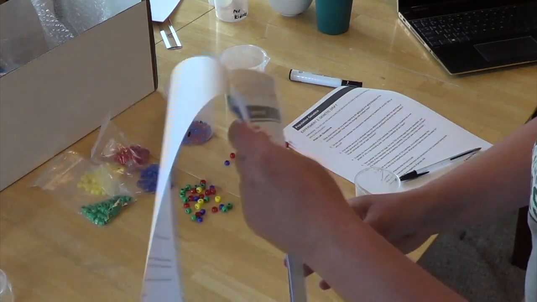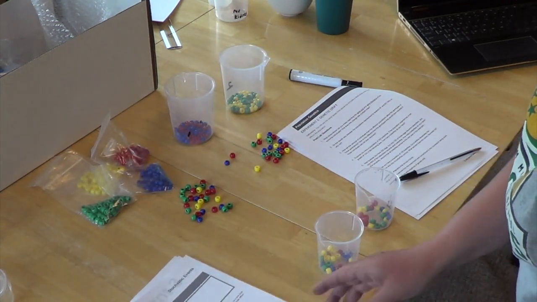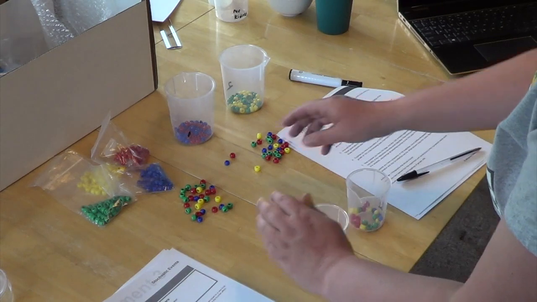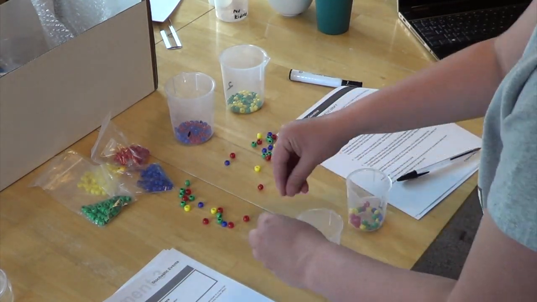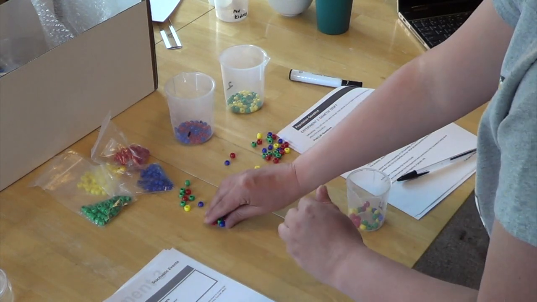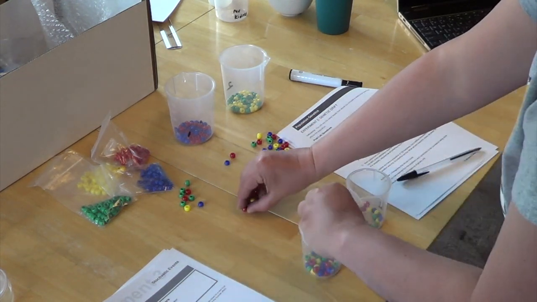Then you're keeping the same beakers for your experiment 3. So put everything back and then get ready for experiment 3.